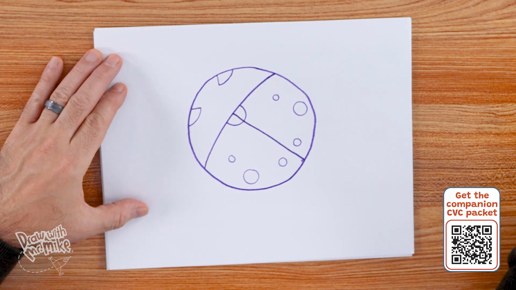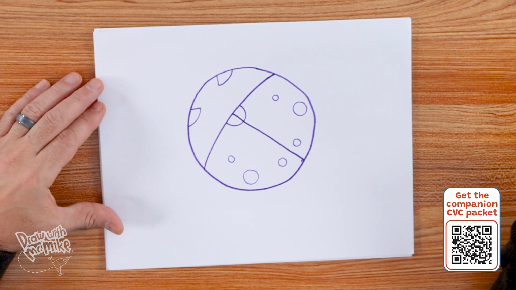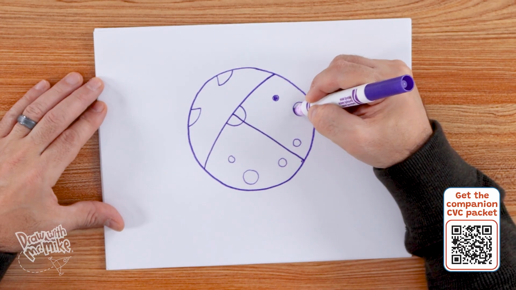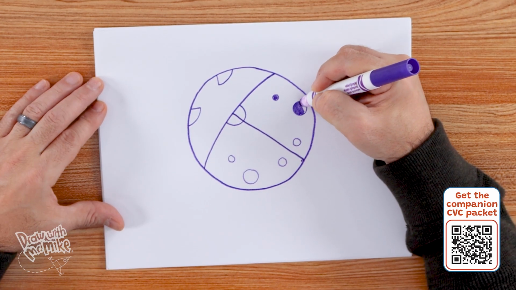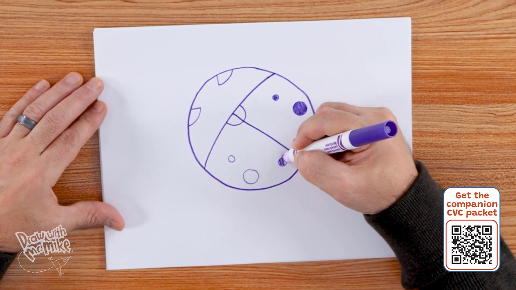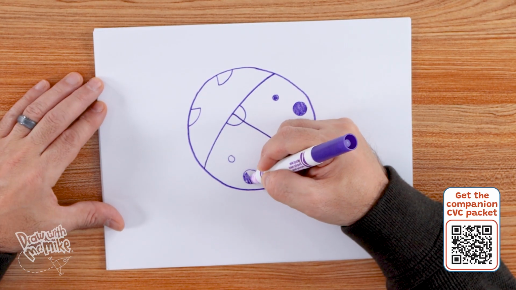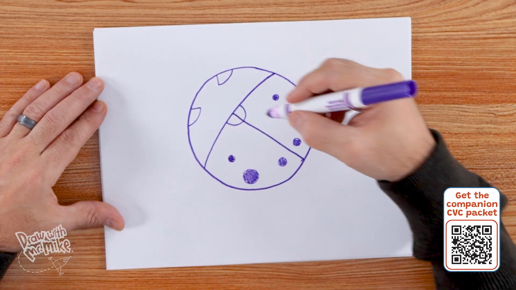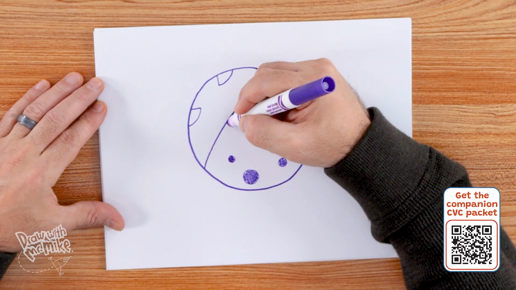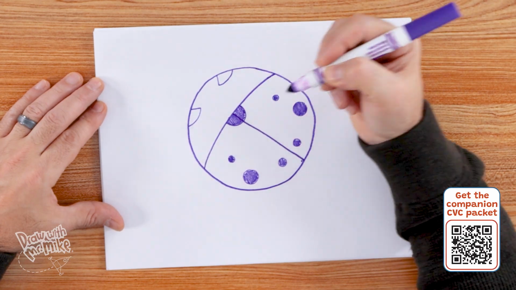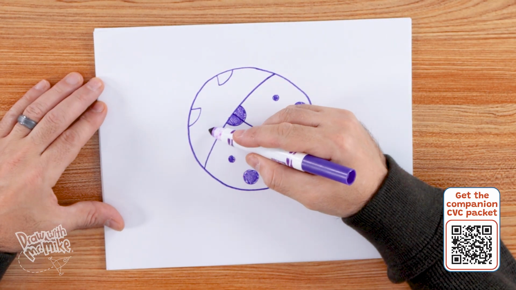Now we're going to color in some shapes. Let's color in these circles. And then we're going to color in this whole shape here. And now we're going to color in this whole area here.